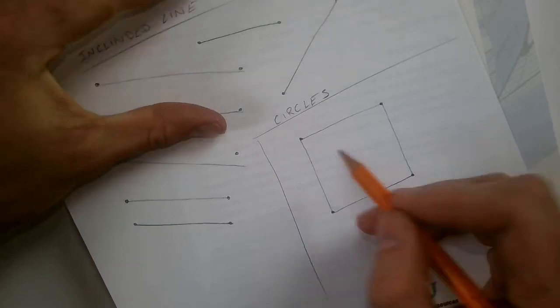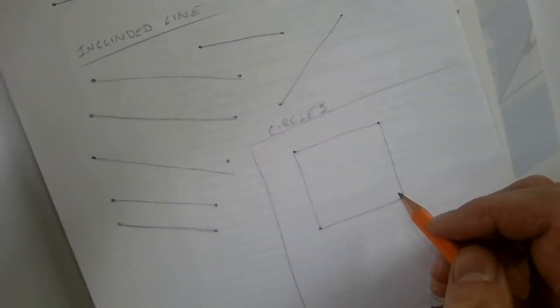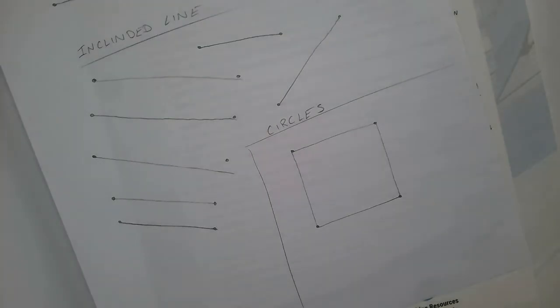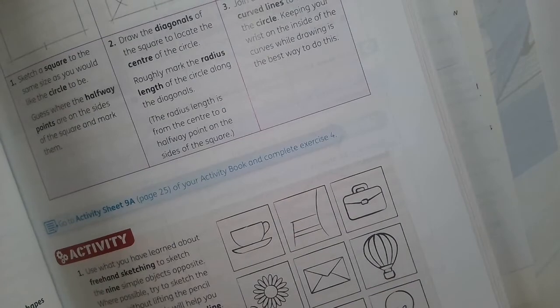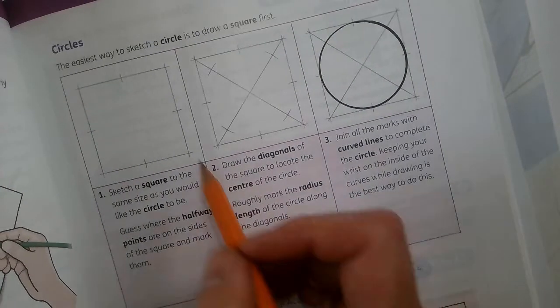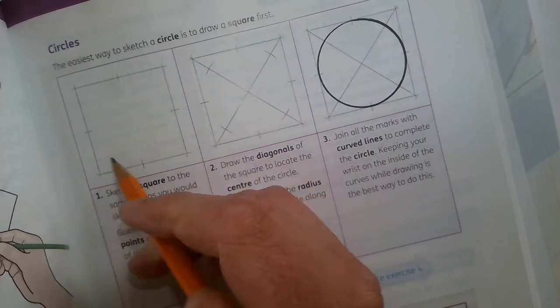Alright, so there's our square. So we want to draw a circle inside the square. If you have a textbook at home and you happen to have it, go to page 125 and you'll see what we're doing. Okay, so we've sketched a basic square.